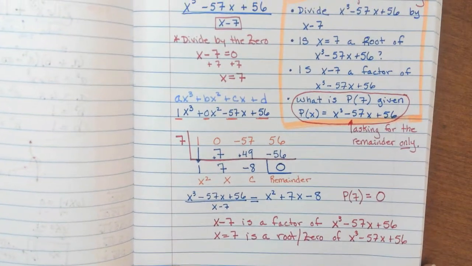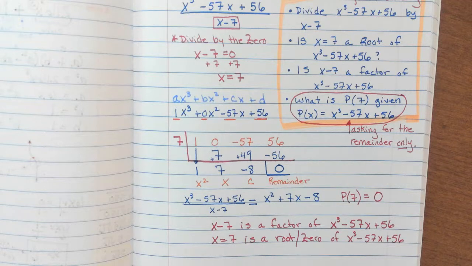Okay, and I think that answers all of our questions up there. So that is how you do synthetic division. And we're going to look at another synthetic division problem that does not have a remainder of 0 in the next video.